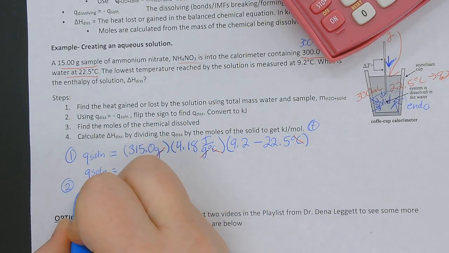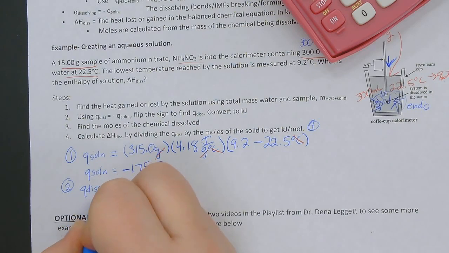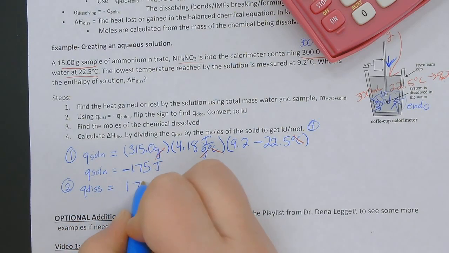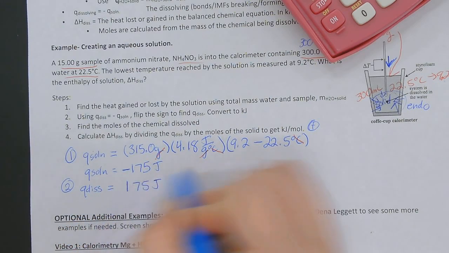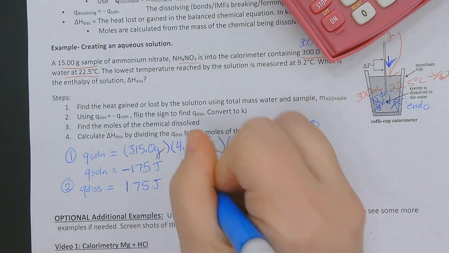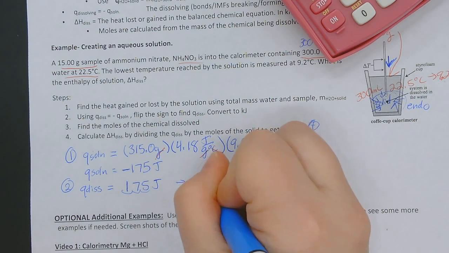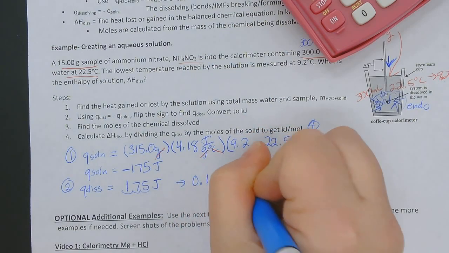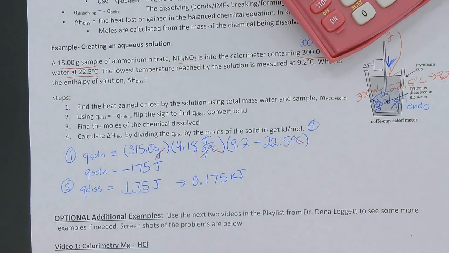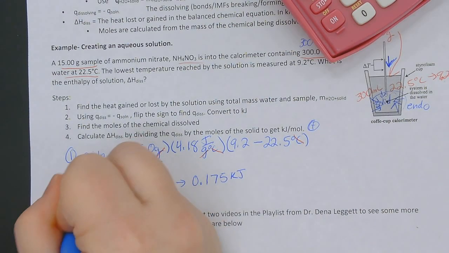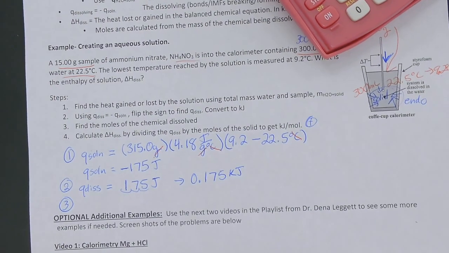So our energy for the chemical dissolving is going to be 175 joules, positive. We're going to go ahead and change that to kilojoules. So move that decimal over, divide by 1,000, 0.175 kilojoules of energy. Now, part 3, we want to figure out how many moles of chemical dissolved.